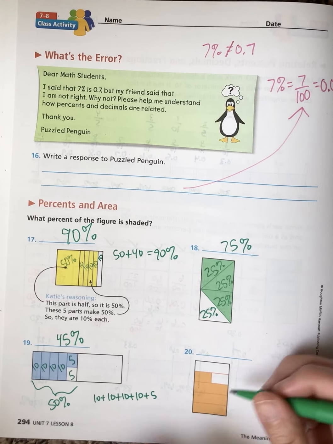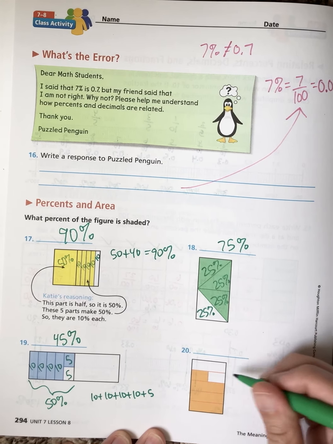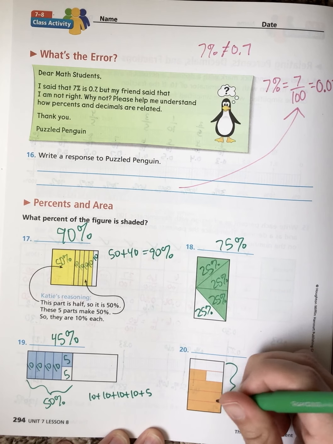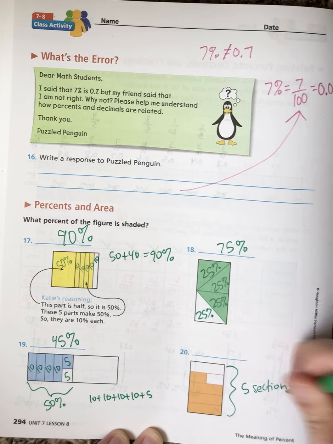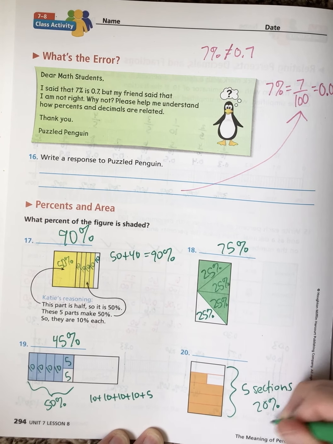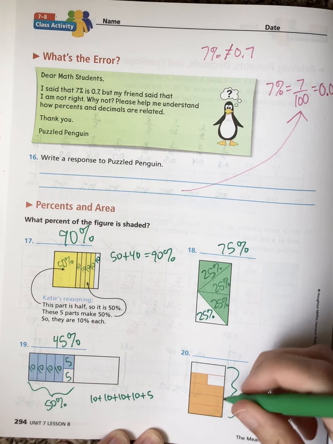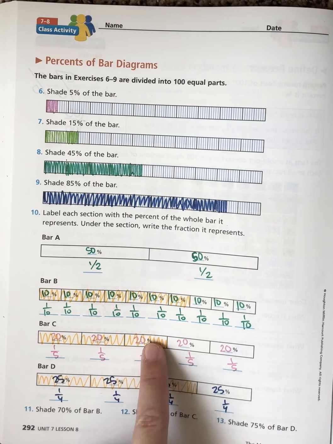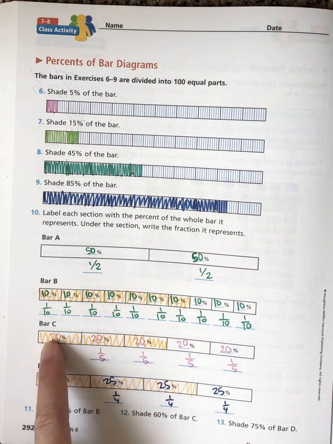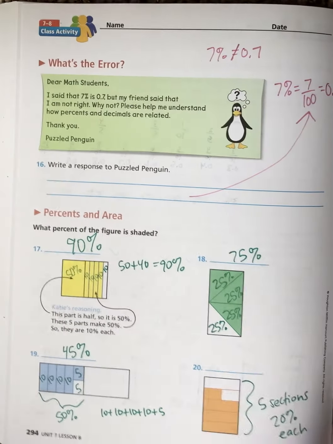All right, last problem. This is split into 1, 2, 3, 4, 5 sections, which means they are 20% each. And I know that because we did that on this last page. 5 sections, and 1/5, when it was broken into fifths, they were all 20%.